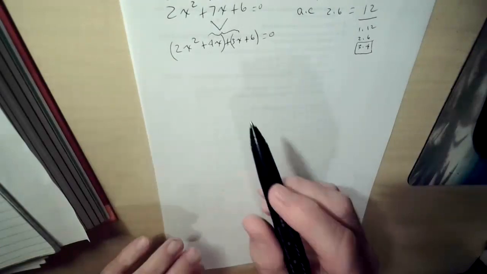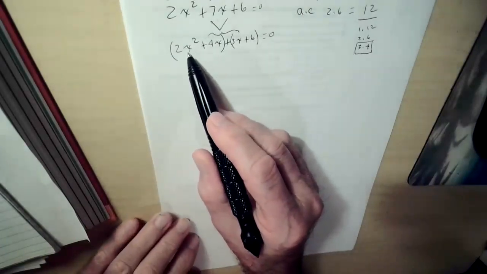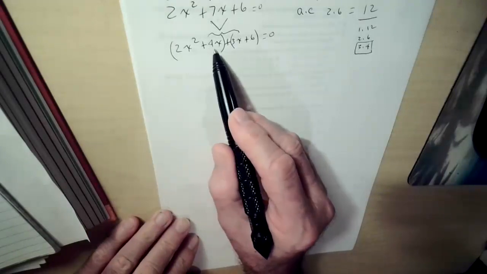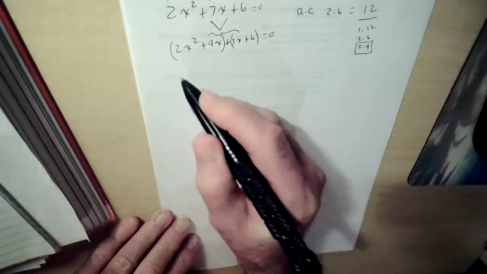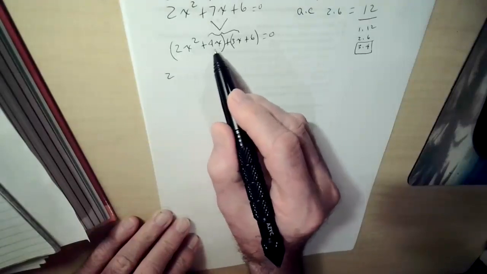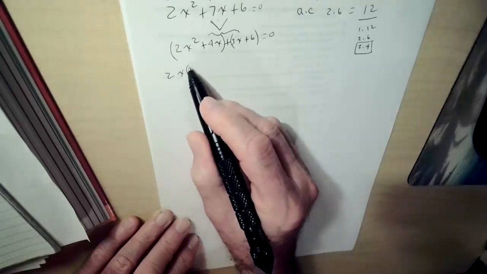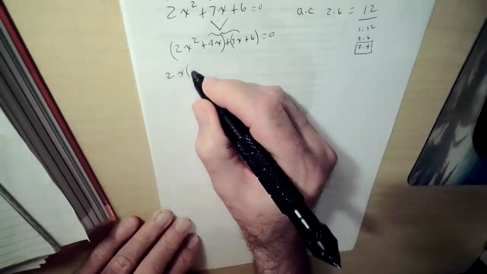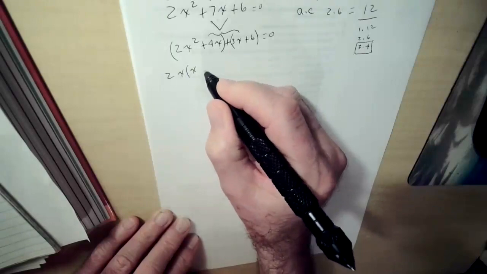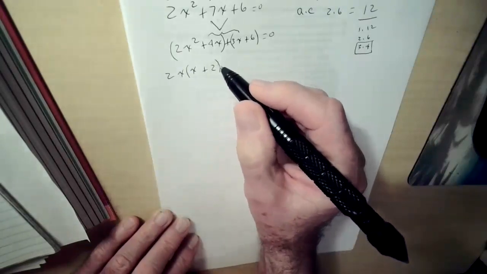Now remember the other day when we did grouping. What is it that we can factor out of each one of these terms? A 2 and x, right? We can take 2x out of there. 2x times what is 2x squared? x plus 2.